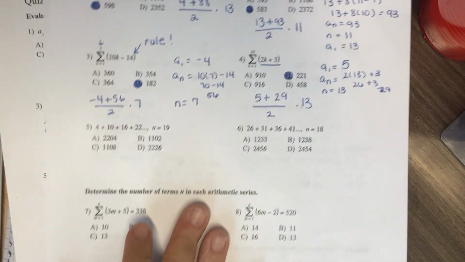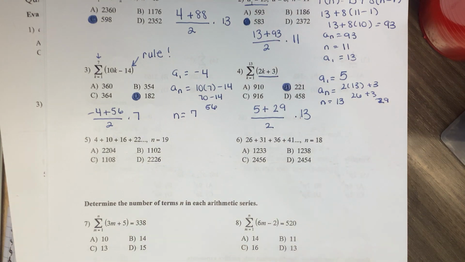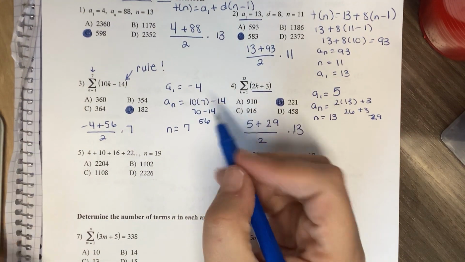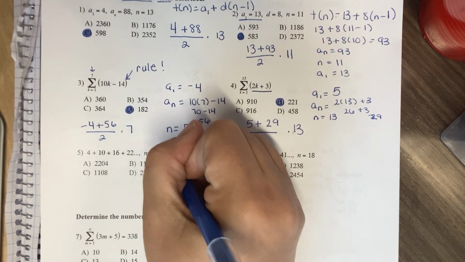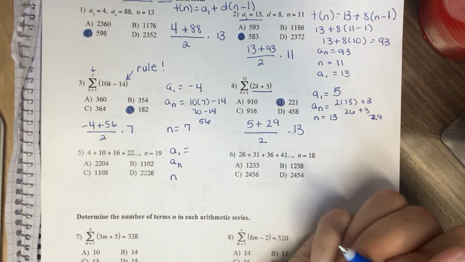Okay. Now, most of you guys got through 4 with very little issue because you could figure out what you needed. But when we got to 5, that's where we were a little bit more confused. So, again, we're doing the series, and so we need A1, AN, and N. Are we given A1 for 5?